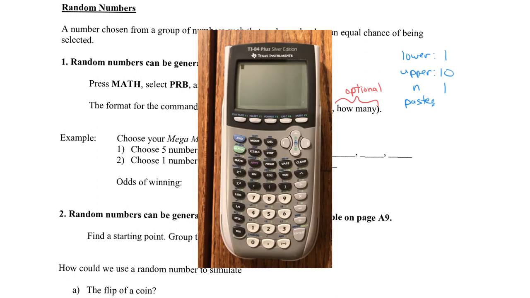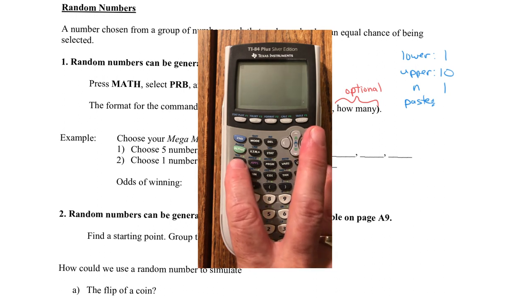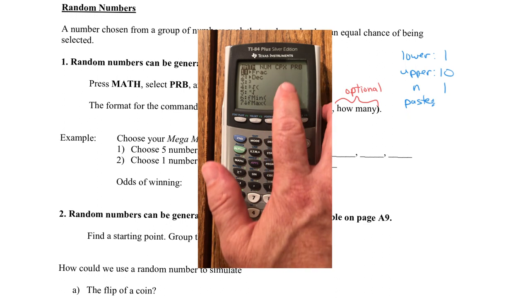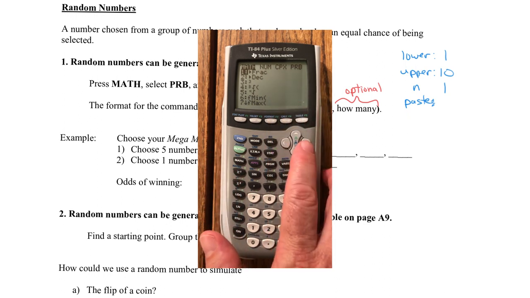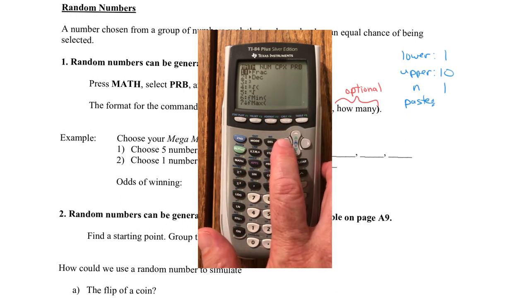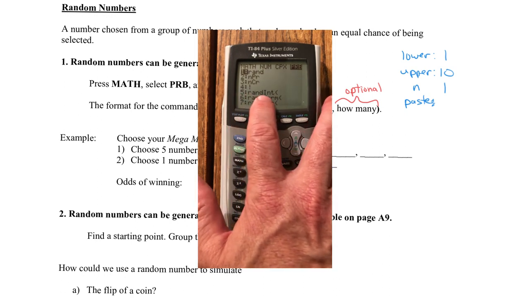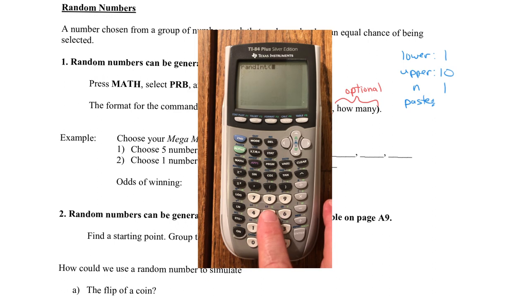If I want to find a random number between 1 and 10, I go to the math button right there. Then I need to go over to probability. You can scroll right if you want, but it's quicker just to scroll to the left to probability, and then we want number 5, random integer. So I press number 5, and I have the input.